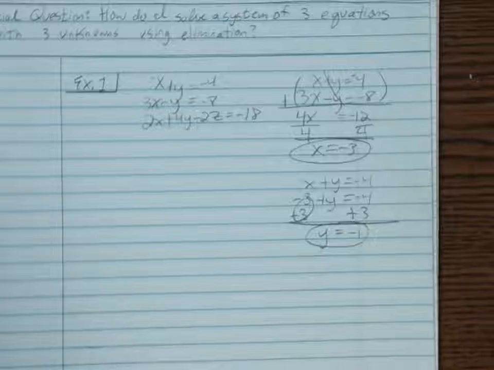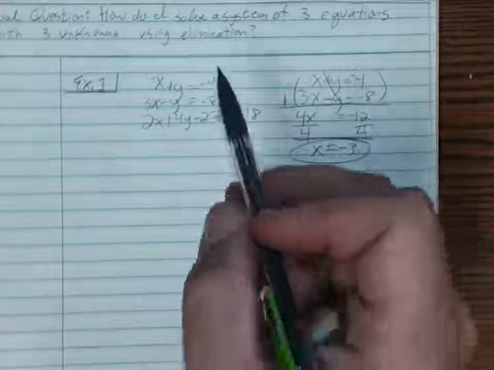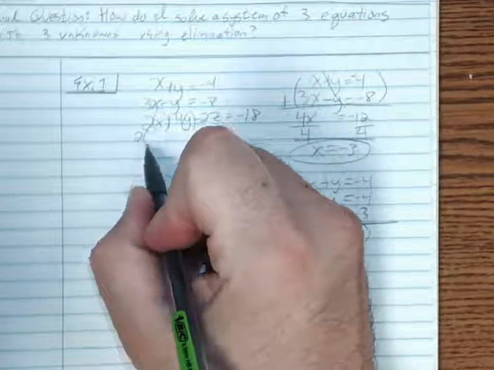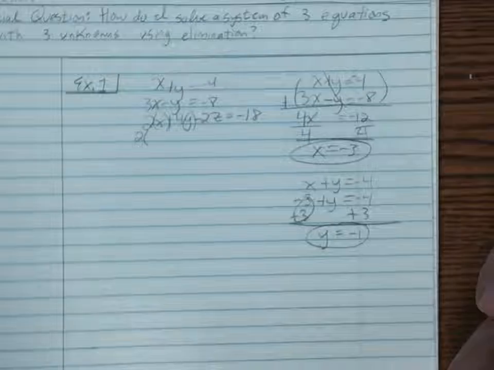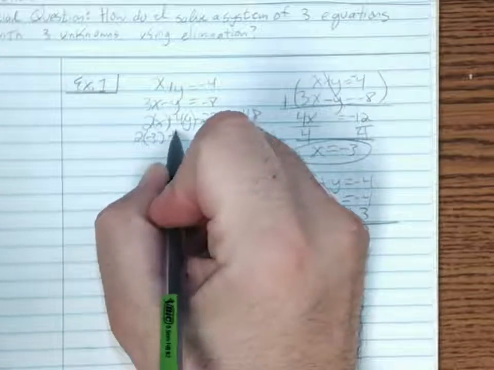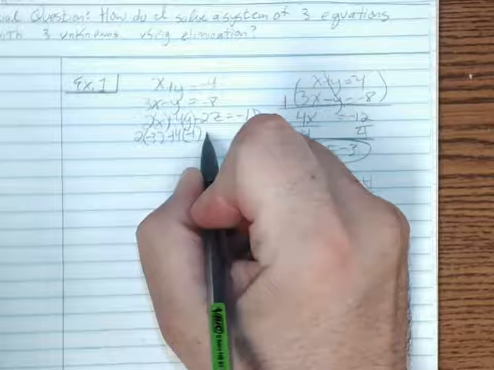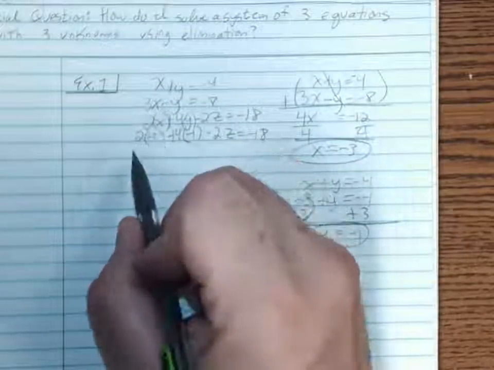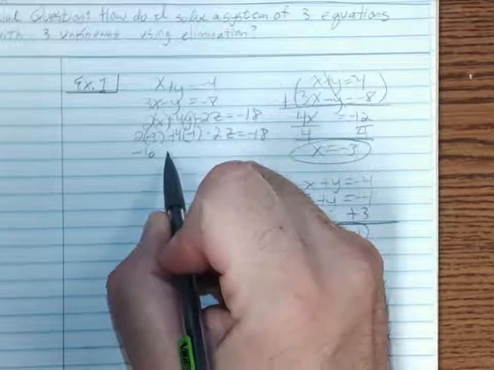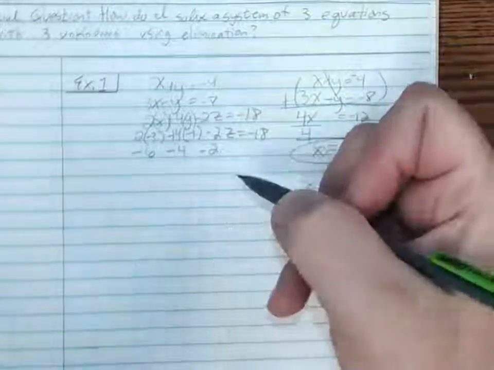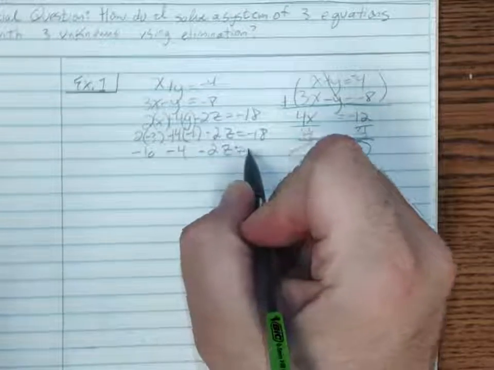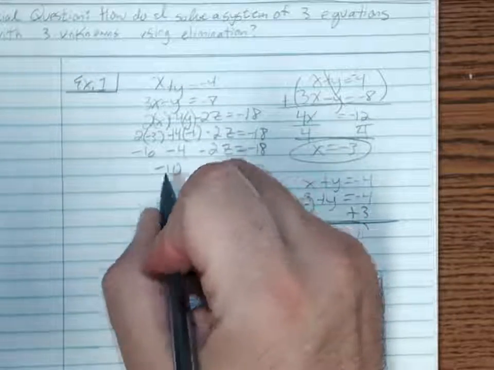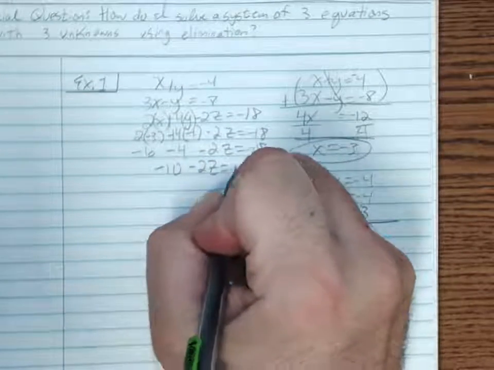The only thing I don't know is what z is. So I can take my x and my y values and plug them into this last equation. We get 2 times -3 plus 4 times -1 minus 2z should equal -18. 2 times -3 is -6. 4 times -1 is -4. And we're still subtracting 2z, and that equals -18. -6 minus 4 is -10. So I have -10 minus 2z equals -18.